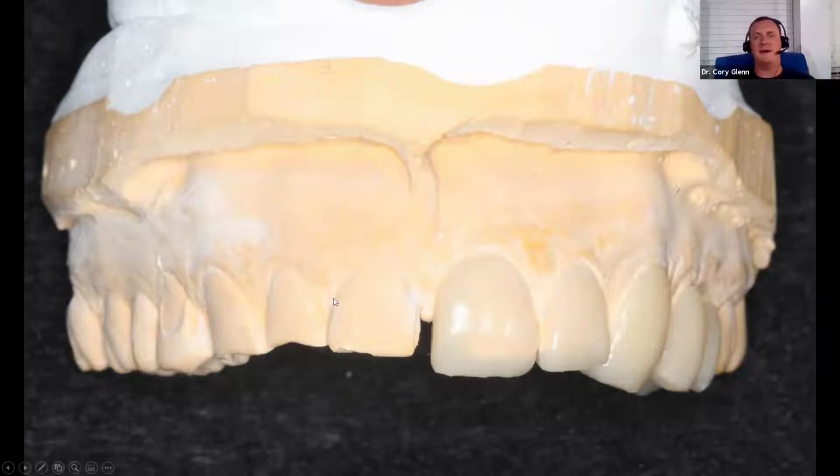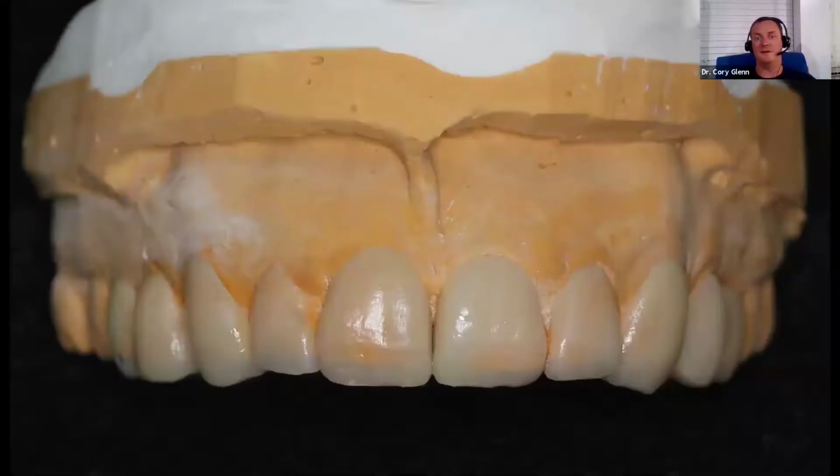Well, same thing here. If you could just do the full rehab in one appointment with this composite, you still might convert it to porcelain or zirconia, but now you've established all of the aesthetic parameters you were trying to accomplish on the front end, and everything is set up ideal. And then you can simply come back and convert those to porcelain if you want to.